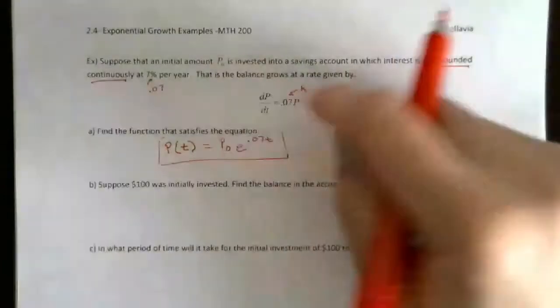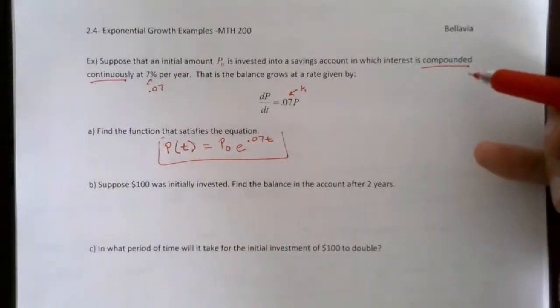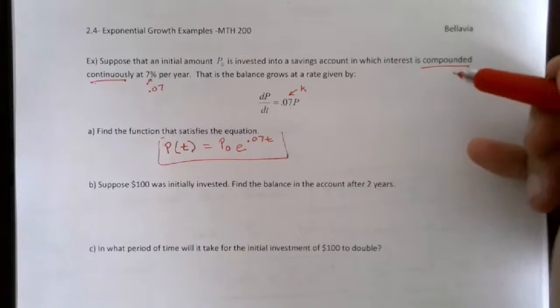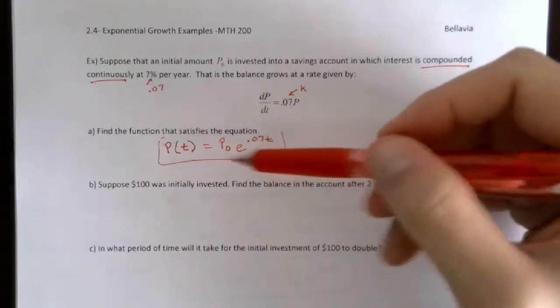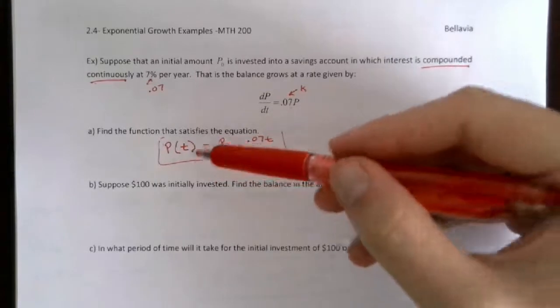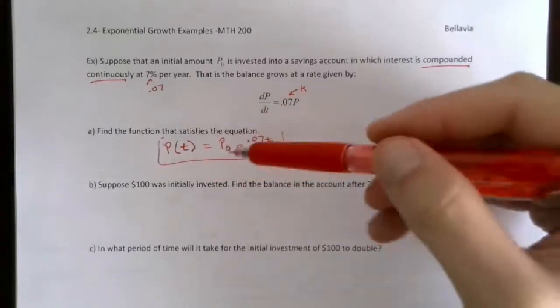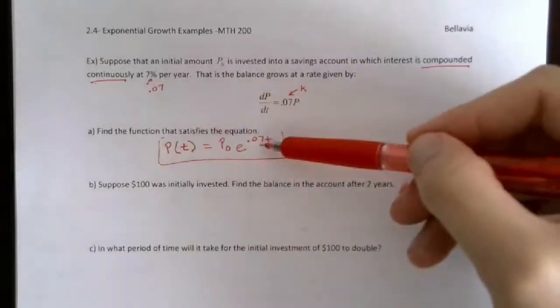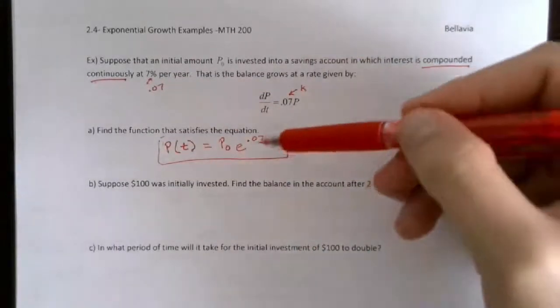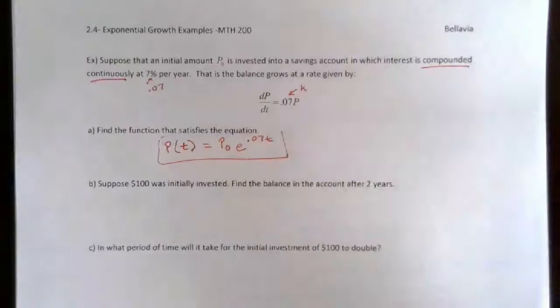Now, if I didn't even tell you this, you should know that when interest is compounded continuously, we have this formula. You remember from earlier, probably, that the amount was equal to P0 or P times e to the rt power. Well, r would be your interest rate. In this case, we're just calling that k. And notice that the 0.07 is positive because it is a growth.